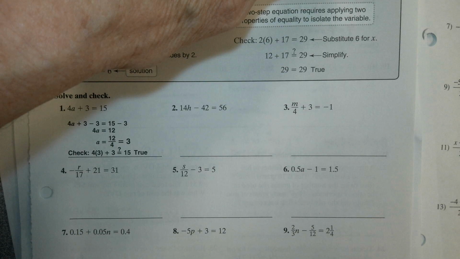Let's do a couple easy ones. So these two here, what would you get rid of first? The 21. So put a -21, -21. And we bring down our -r over 17, and because that cancels out, I'm down to my last term. When I'm down to my last term and there's no adding or subtracting, I'm going to be able to change that sign. Equals 31 minus 21 is what? Is 10.